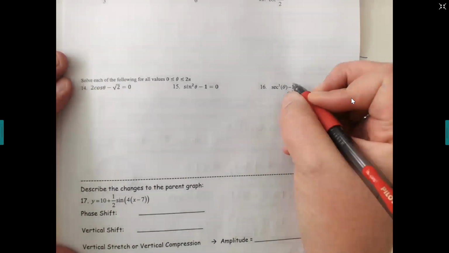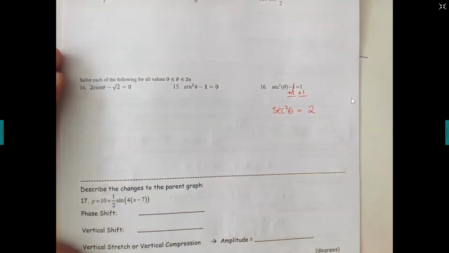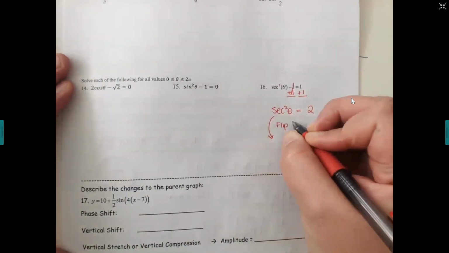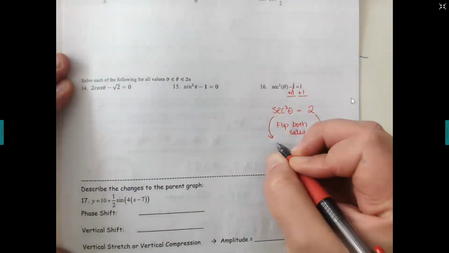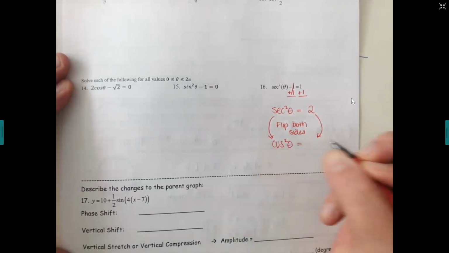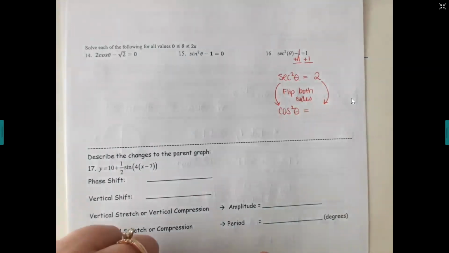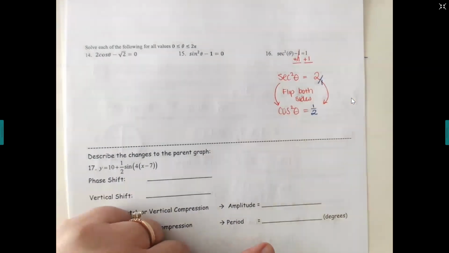So 1 plus 1 is now what? Secant squared theta equals 2. From there, secant is not on your circle, but if you flip it, what does it turn back into? Very good. So I'm going to put here, flip both sides, which means my secant squared goes back to a cosine squared. And if I want to flip this side, I have to also flip 2, but it's not a fraction. What can I put it over? If I put it over 1, then when I flip it, that's 1 over 2.